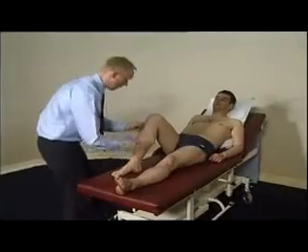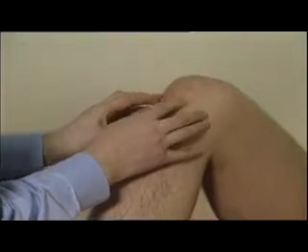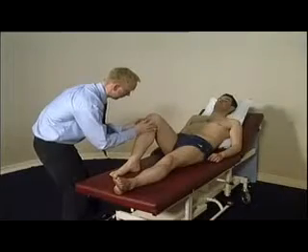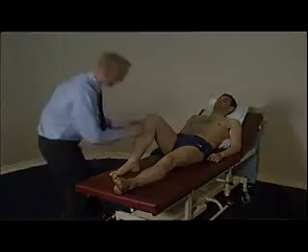With the knee flexed to 90 degrees, the joint line is opened and can be palpated along with the patellar tendon insertion.